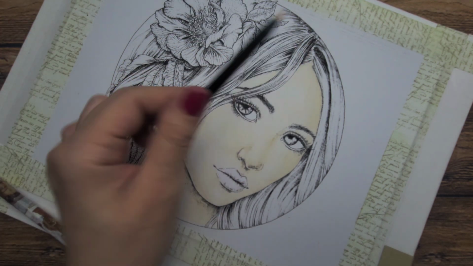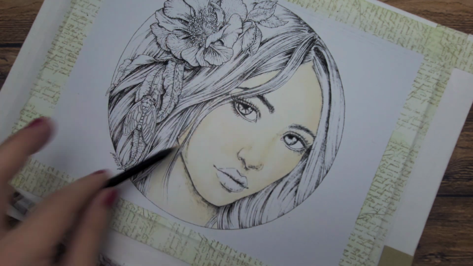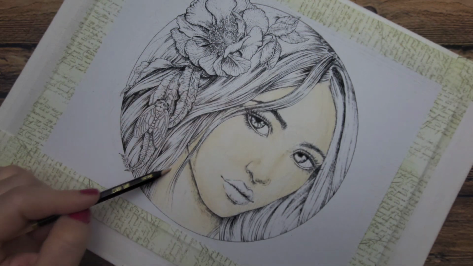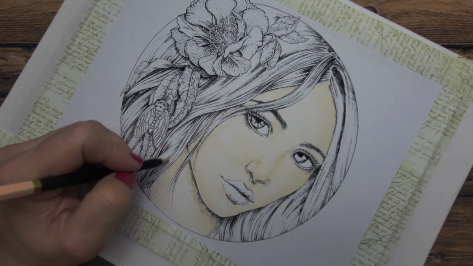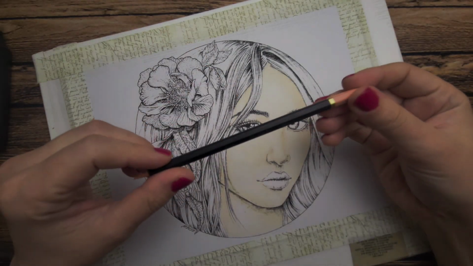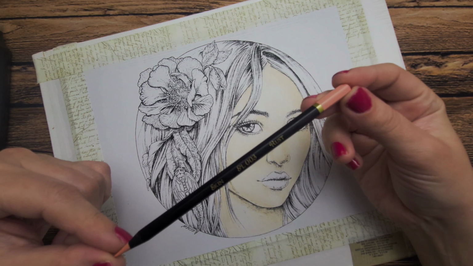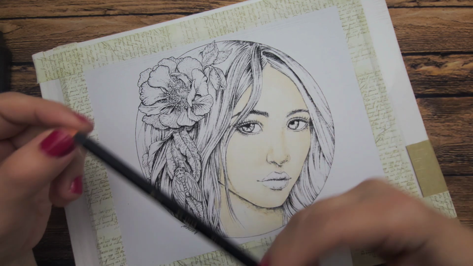Maybe we're thinking the light's kind of going this way a little bit, so we would leave this spot as a highlight too. So next color, next layer is going to be this color called Rust, and this is also from the light skin tone set, and it's SL003.